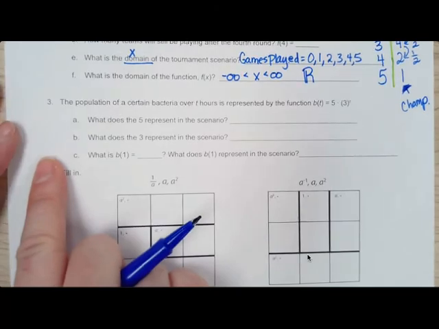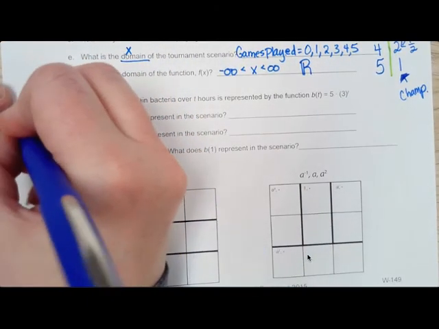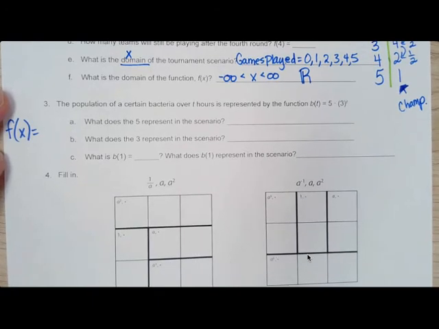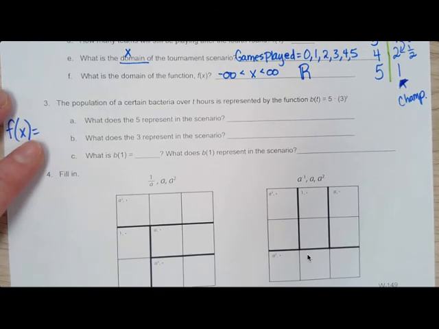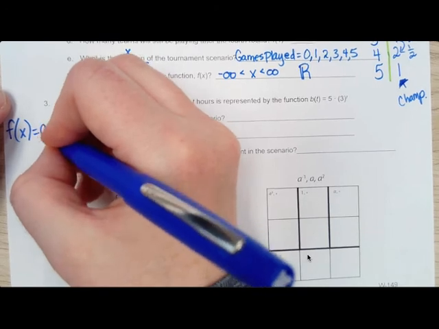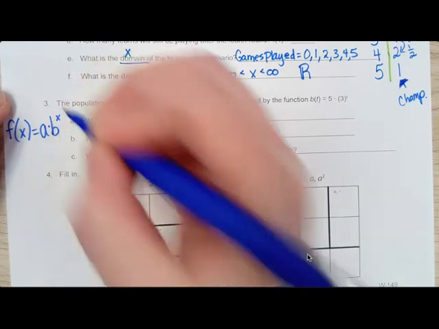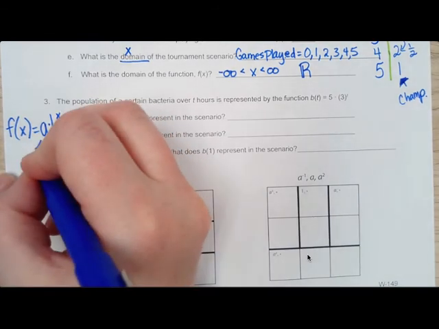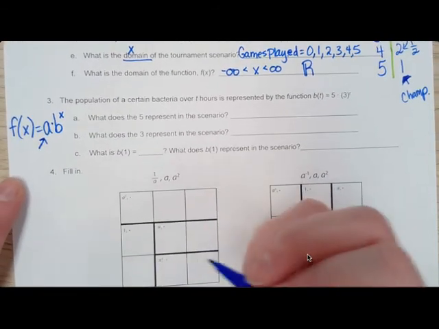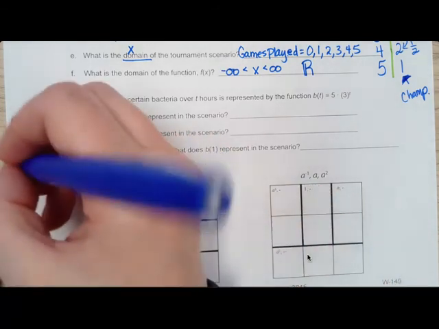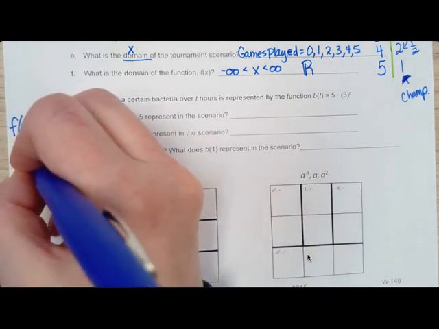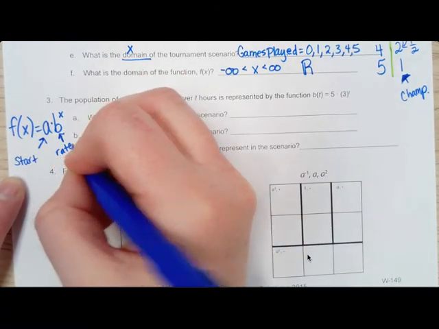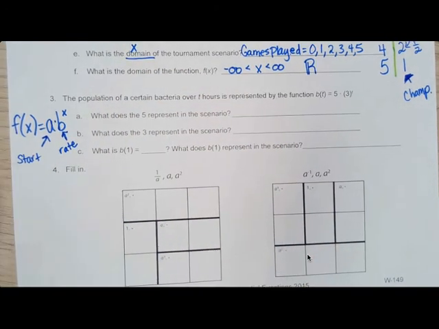Then on 3, what will help us is what is the general form of exponential functions? y equals a times b raised to the x value. And what does a stand for? Your start. And what does b stand for? The rate.